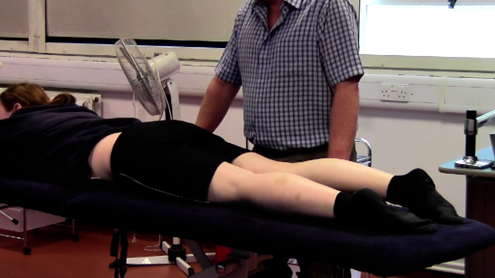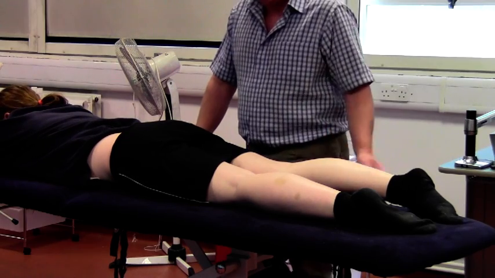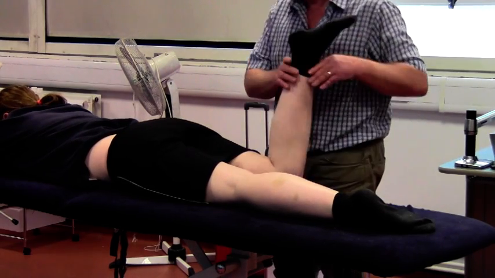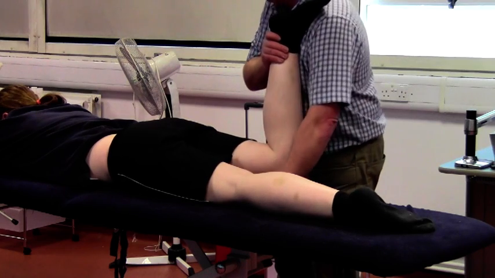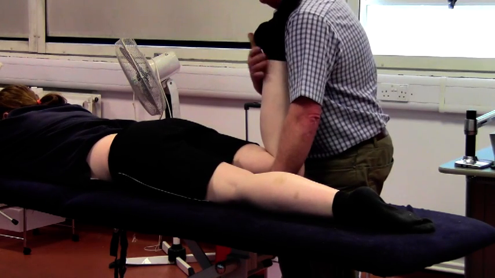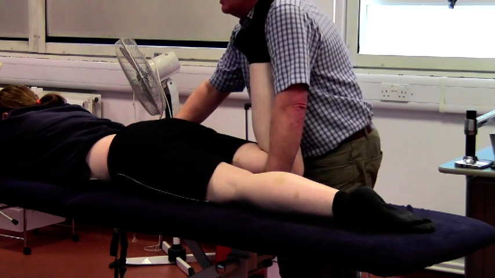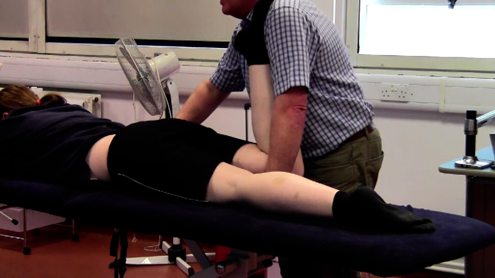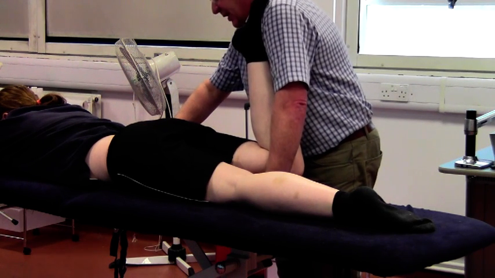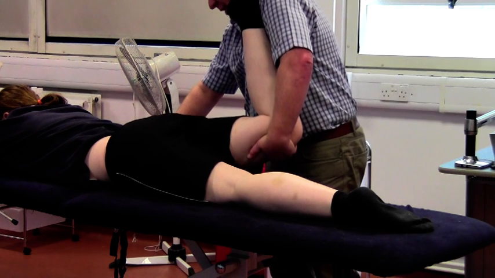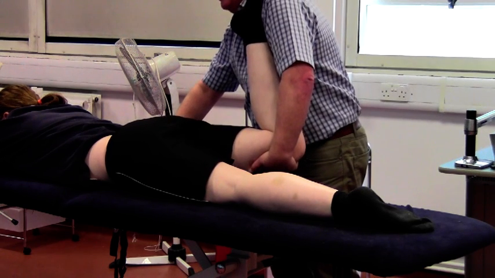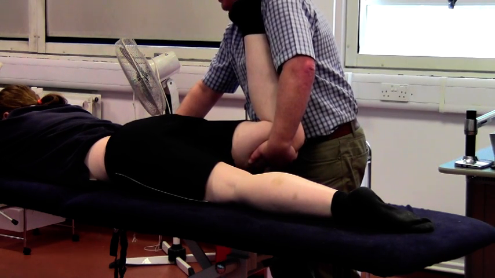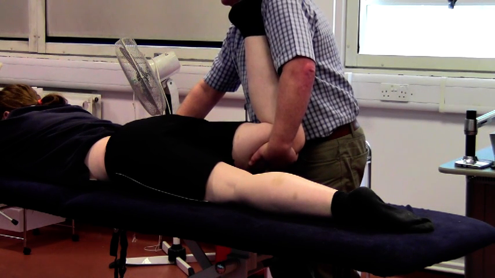So if we now do extension, what I would do is bend the knee like so, get a hand underneath the thigh so I'm supporting the lower leg, just support the back of the pelvis and that area there so I'm not lifting that too much, and I can do passive extension, and I can see when I reach the end of range, because if I go too far the pelvis will start to anteriorly tilt.